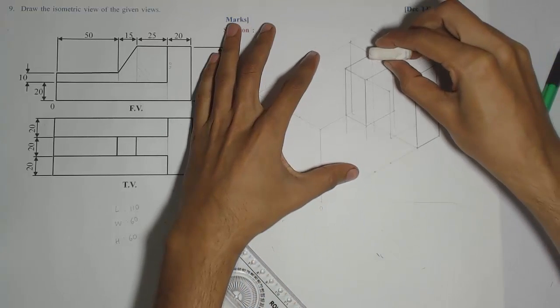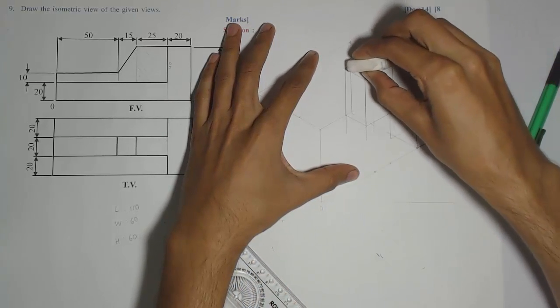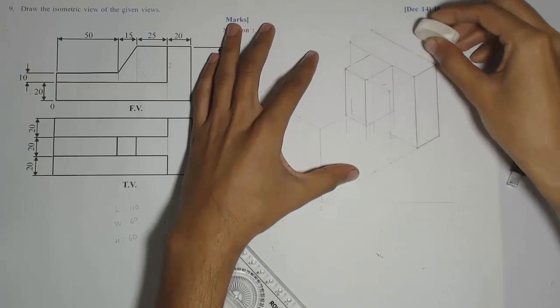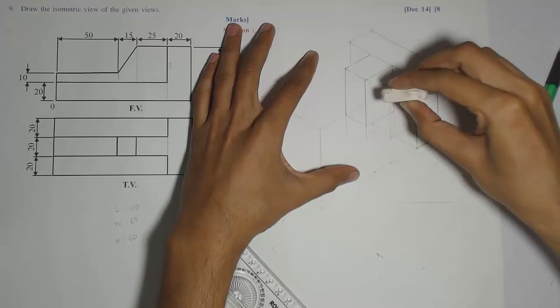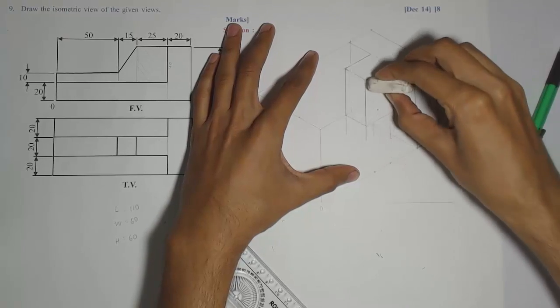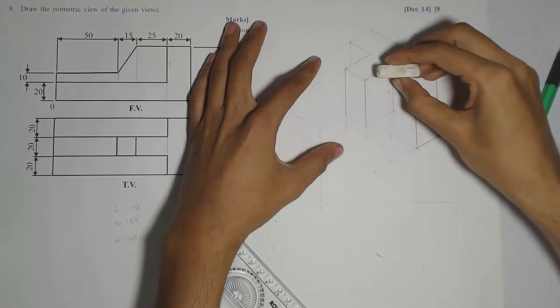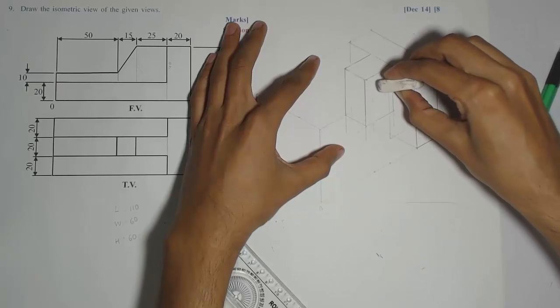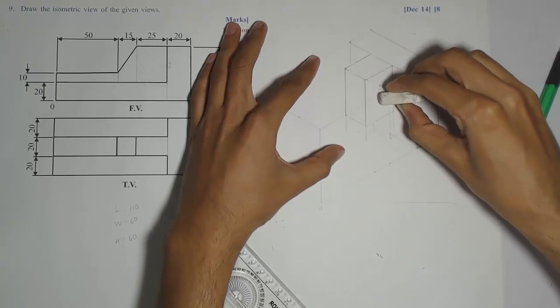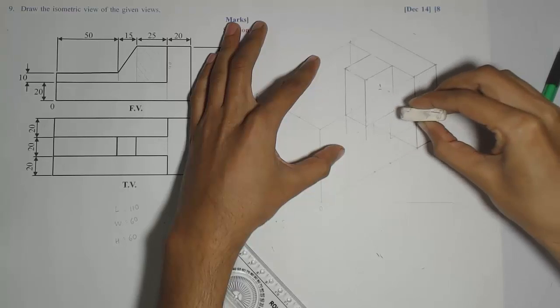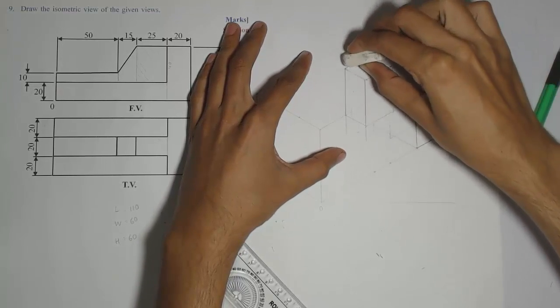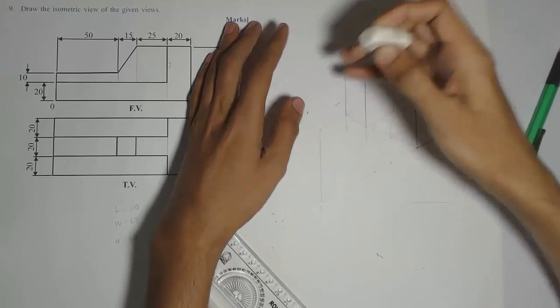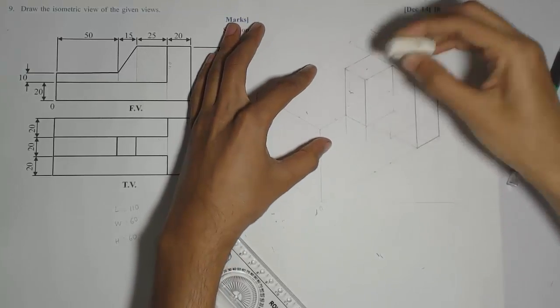Now we'll erase the extra projectors, because it is giving me a rectangular prism which I already got. I'm first marking the side view because front view and top view projections will give me the side view. So we'll erase the extra projections previously marked.